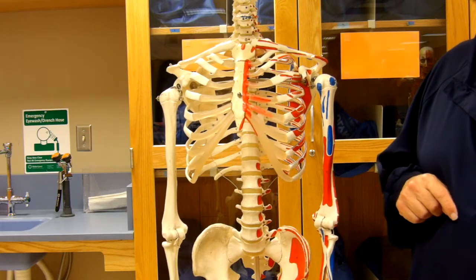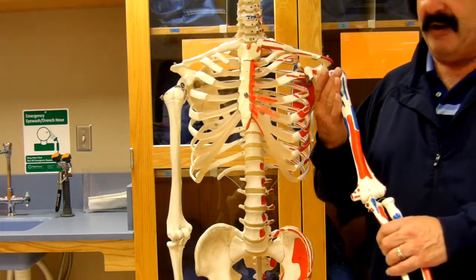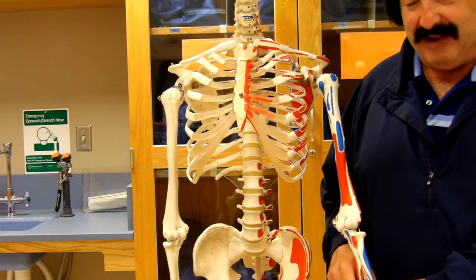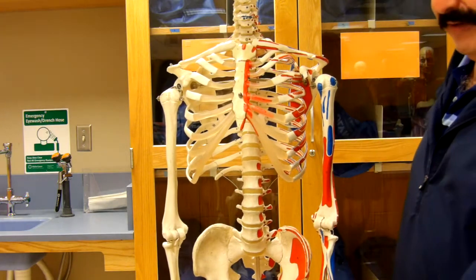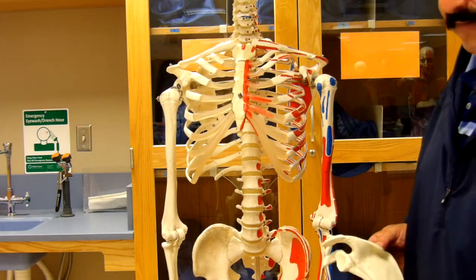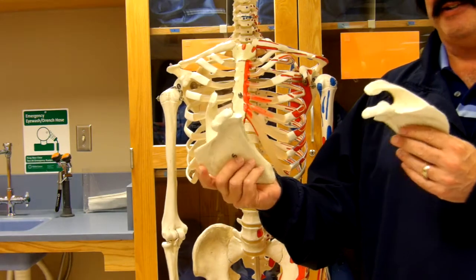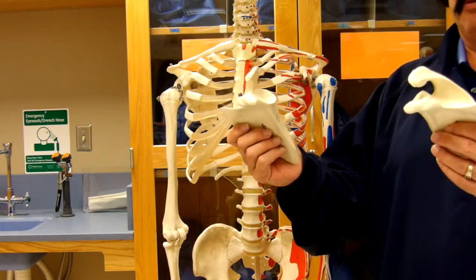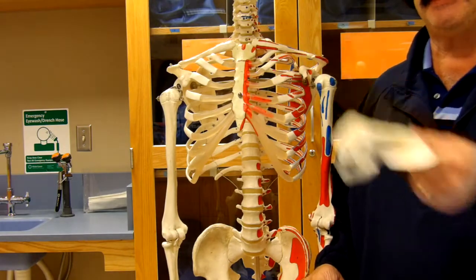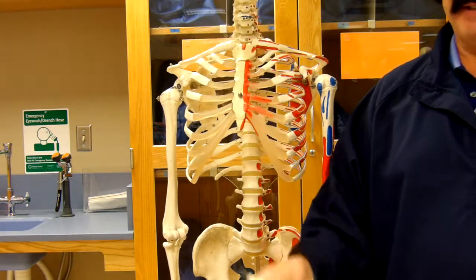Okay? Now, let's follow the humerus down. And I must say, before I go any further, our first of 4 bones that you need to know the difference in terms of, is this a left scapula or is this a left scapula?